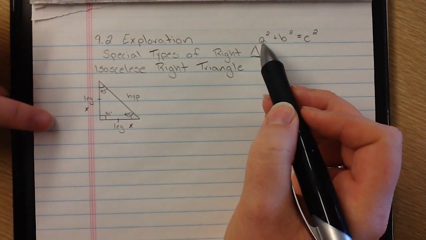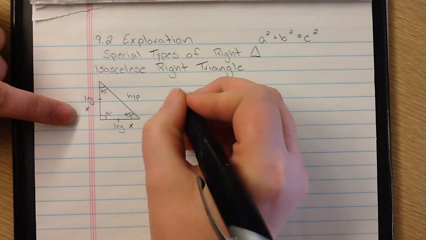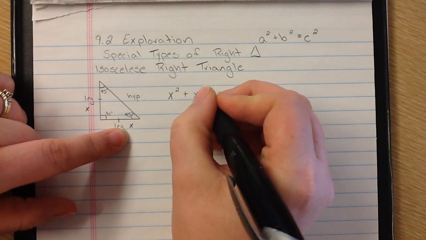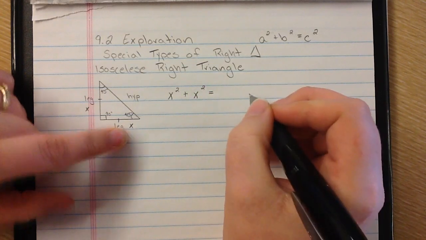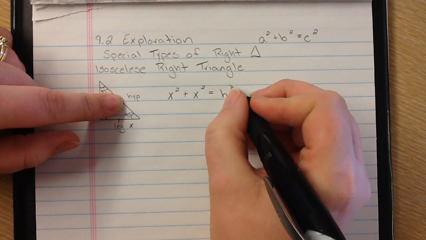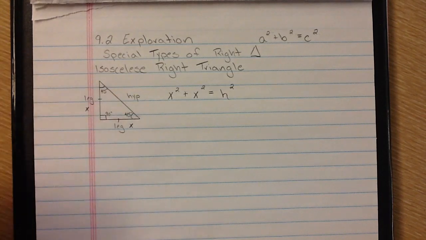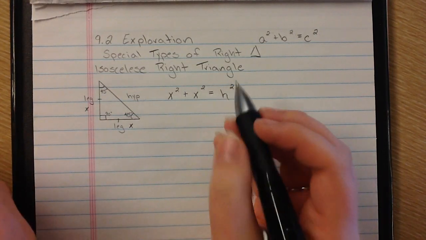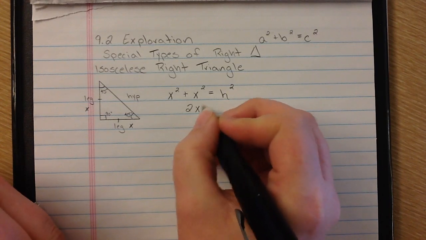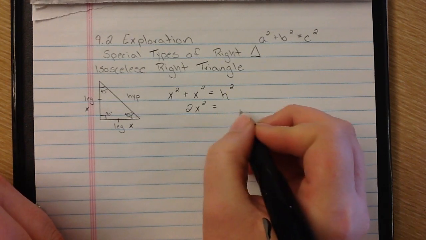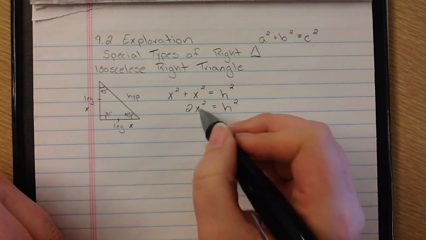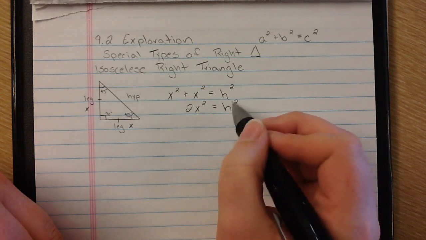Well, we know that leg squared, so x squared, plus leg squared, x squared, has to equal the hypotenuse, let's use h, hypotenuse squared. So I have an x squared plus an x squared. Really, that's two of them. I have two x squared equals my hypotenuse squared. Okay.